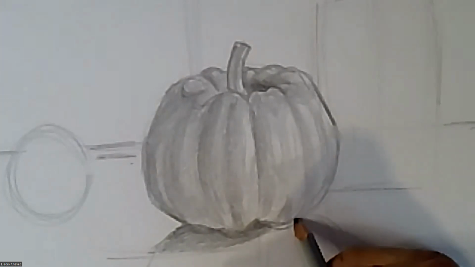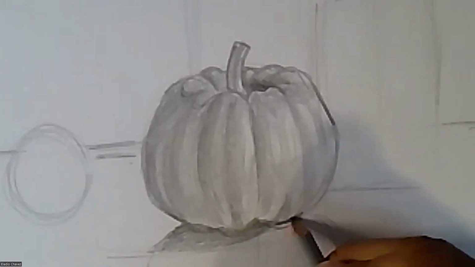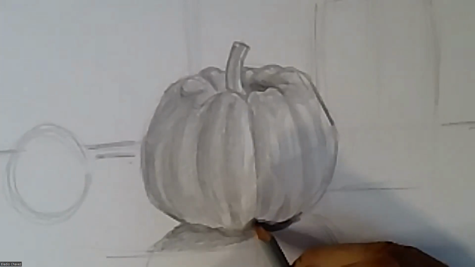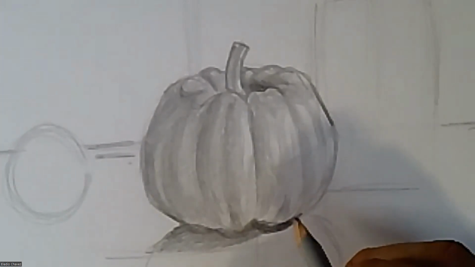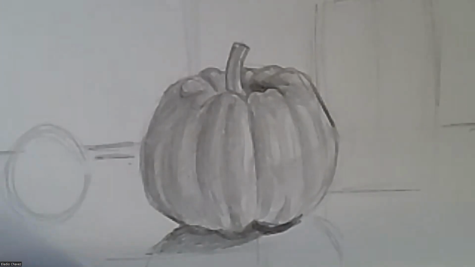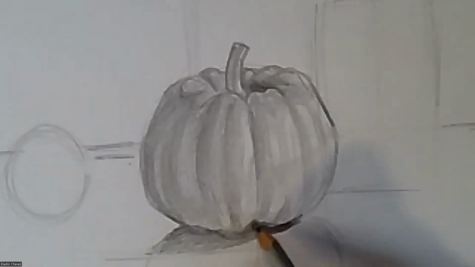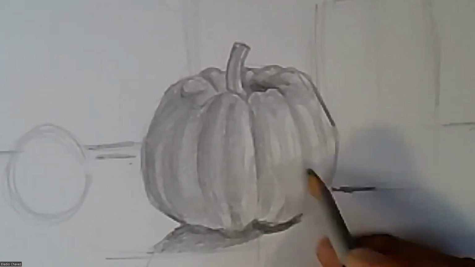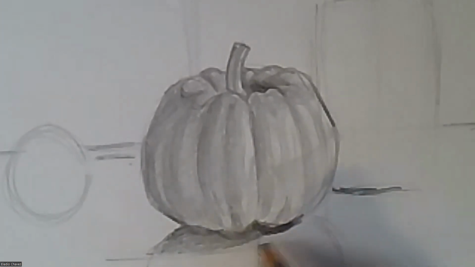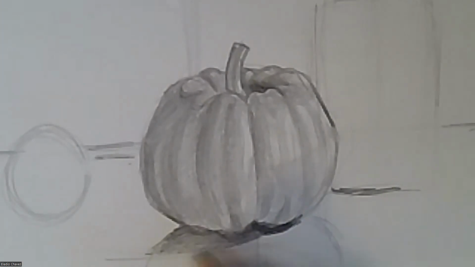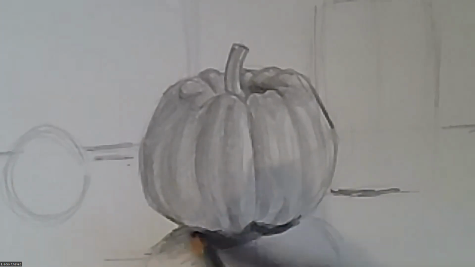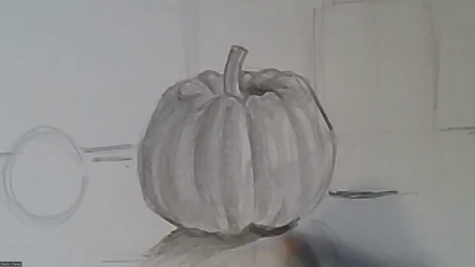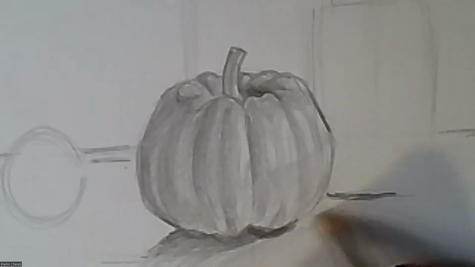Let's see, get that darkness on this side. And this is the darkest dark. This is the darkest of the whole. There's dark on this side, but like on this side, this dark and then this dark here. And this is almost pointing towards the pumpkin. I'm going to shade the whole thing just really lightly, just to get that light in there.